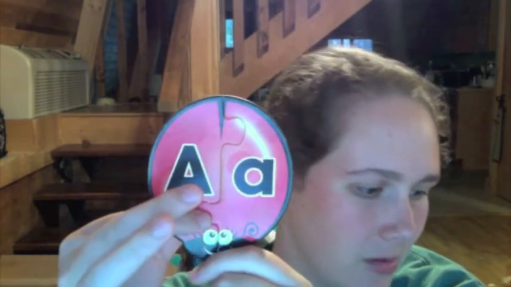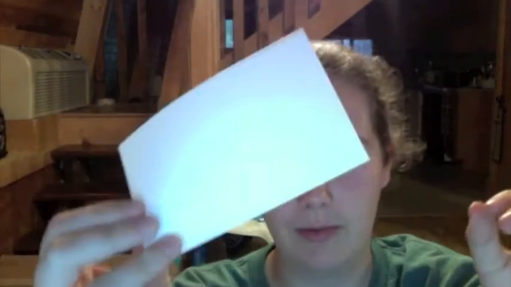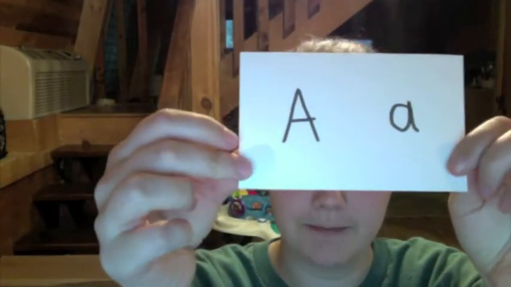Now, one thing you can do, let's say you want these, but you don't want to spend money. I don't remember how much these cost, but you don't want to spend much money on them. This is another way you can extend the learning, by making them with your child. All you need is 3x5 cards and scissors and something to draw with at the very basic level. And what you can do is write on one side of the card the uppercase letter, and the other side of the card the lowercase letter, just like that.